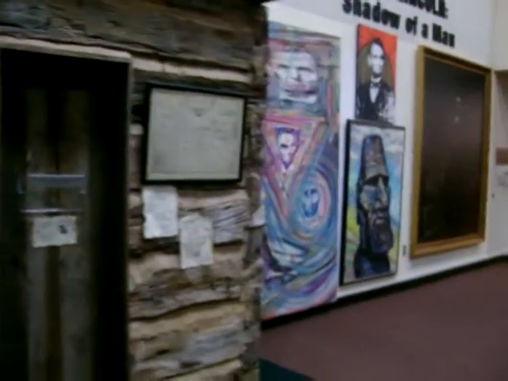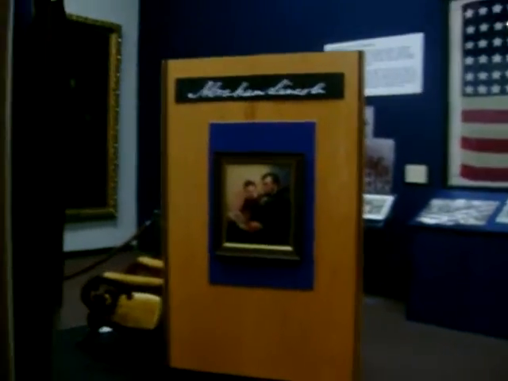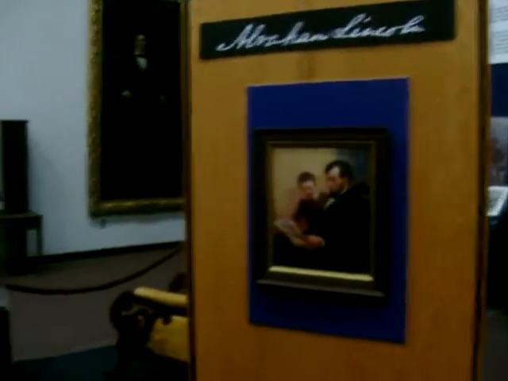A log cabin, of course, which is symbolic of the type that Abraham Lincoln was born in, February 12, 1809. Gettysburg, parade going down, some of the wounded, the dead, the Emancipation Proclamation, Tad Lincoln with his daddy the president, taken from a photograph. Nice.